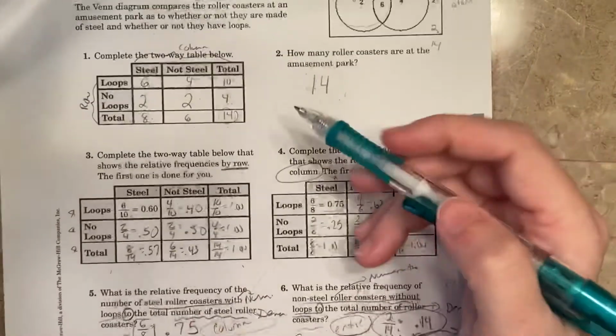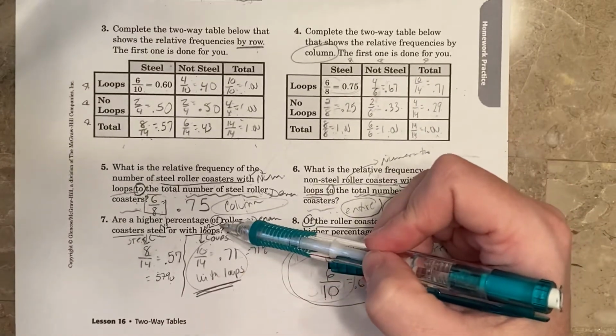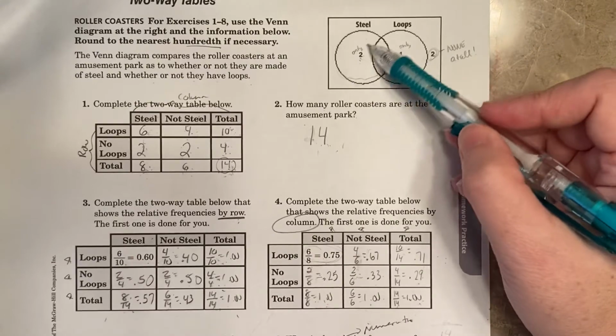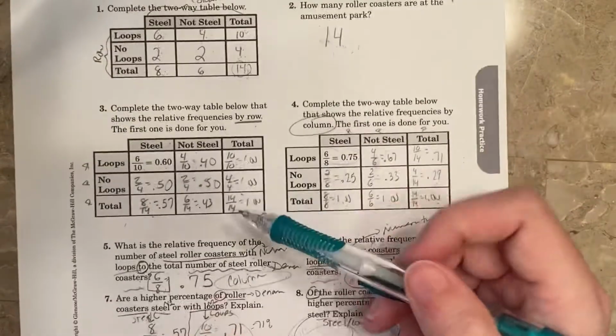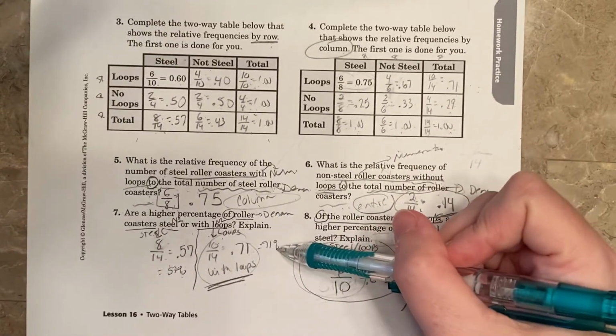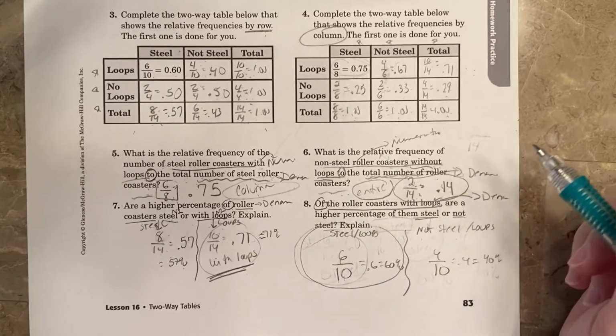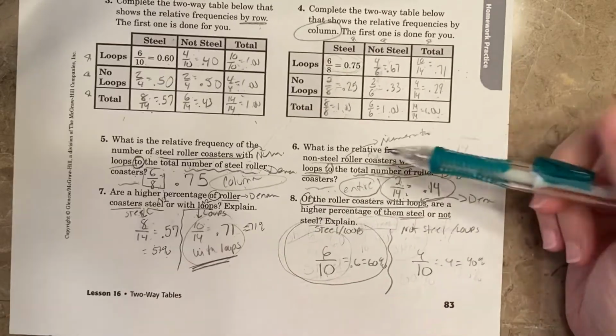Then it says with loops. So again, it only says loops. That means loops and total. So loops and total is 10. That makes sense with our picture. 6 plus 4 is 10. So 10 out of 14 is 0.71 or 71%. So with loops is the winner. This is higher.